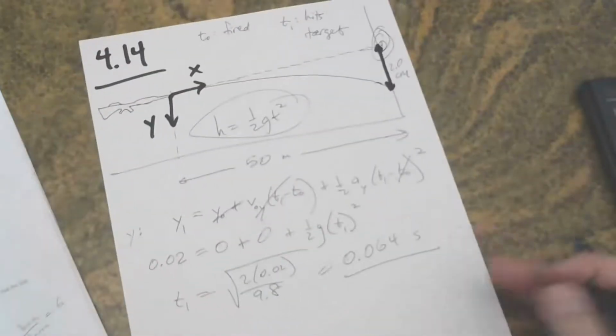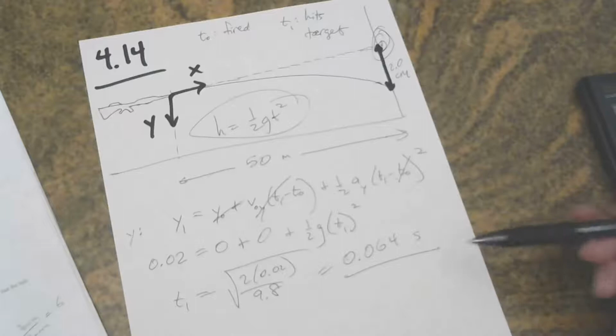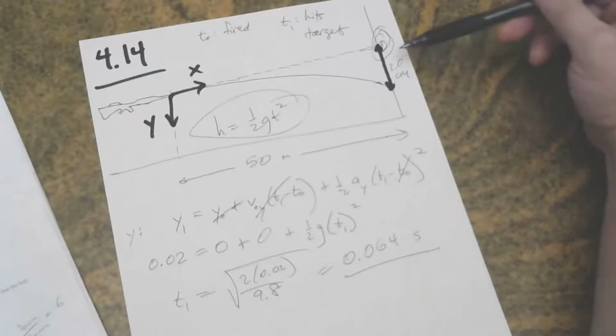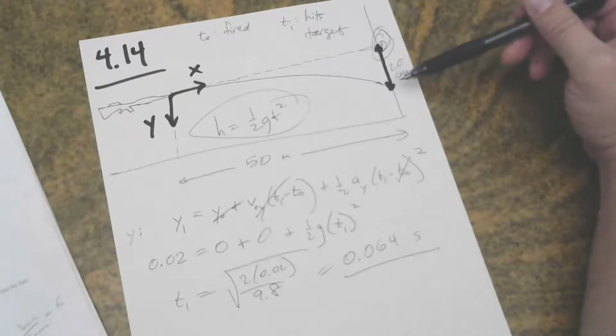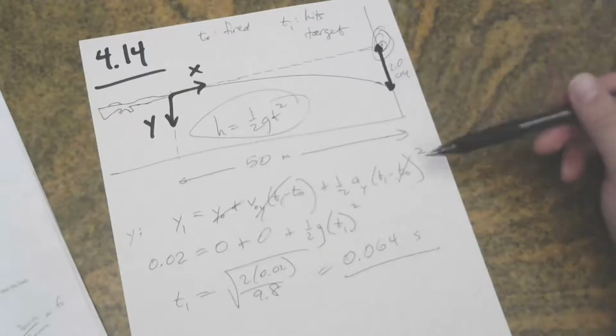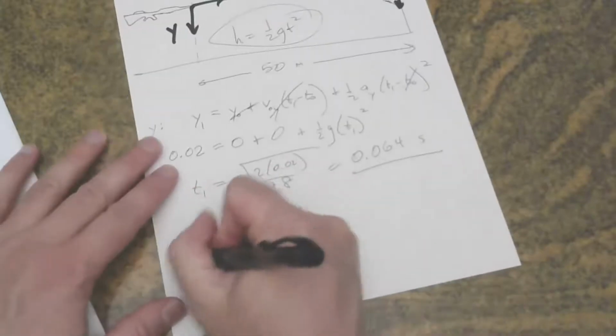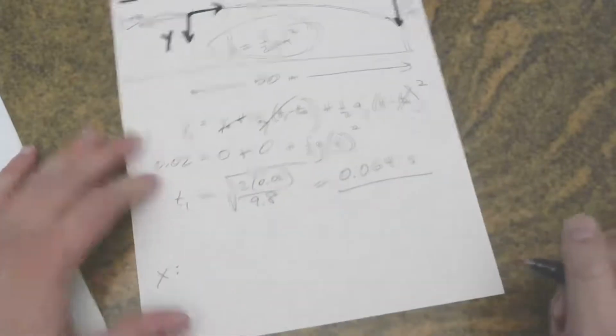Okay, so we had to use the y equation to find out the time of flight. Why? Because they gave us the vertical displacement. That's what we already knew. We could plug that into the y equation and solve for the time. Now that we know that, we go to the x coordinate, and this part's more intuitive.